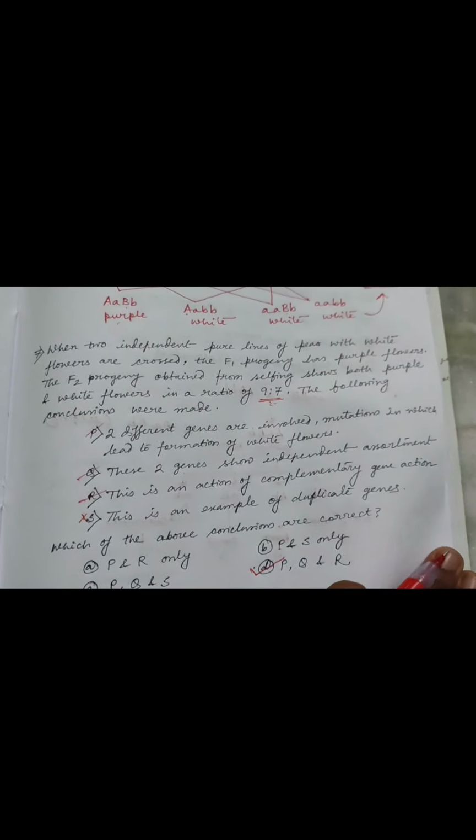Okay, got it? Now coming to question number 8. It is also a very interesting type of question. A hypothetical pathway for formation of eye color in insect is given here. Substance X, which is colorless, gets converted into a colorless intermediate, and when the mutant A allele is absent, it gets its brown pigment.